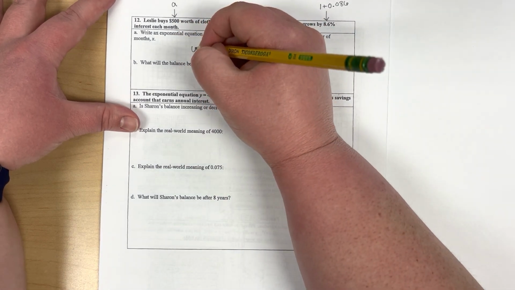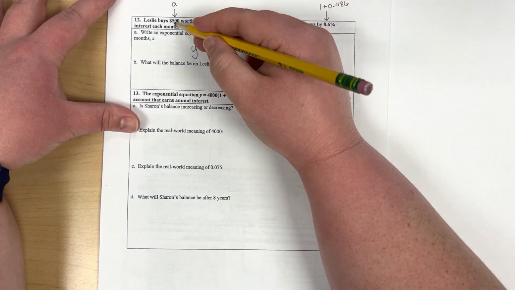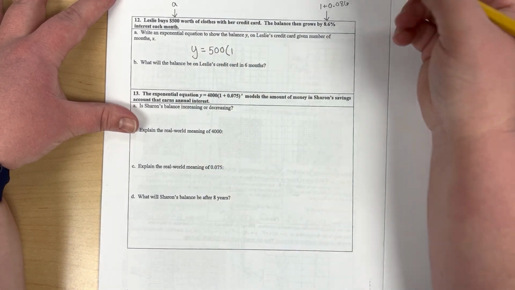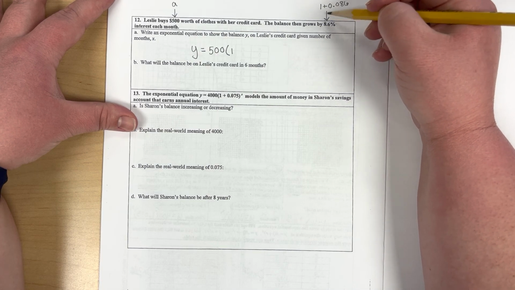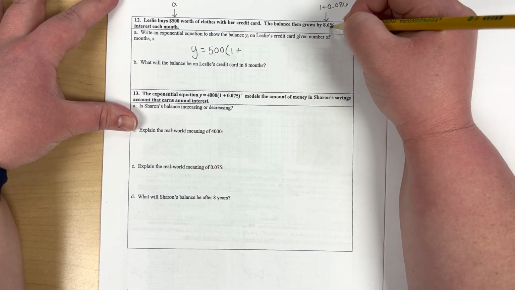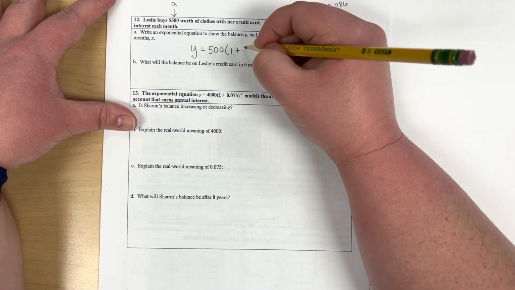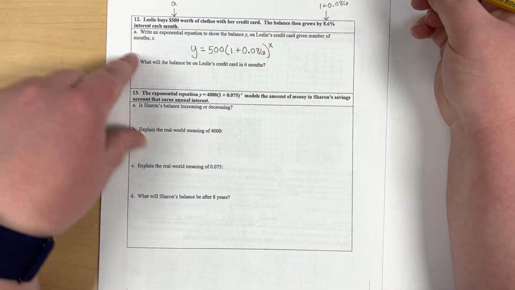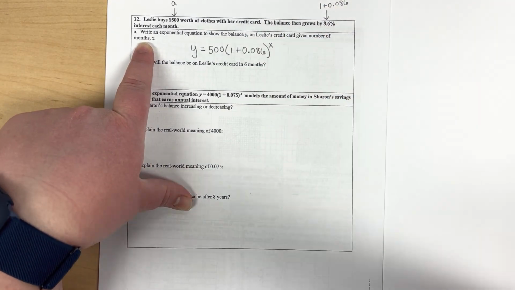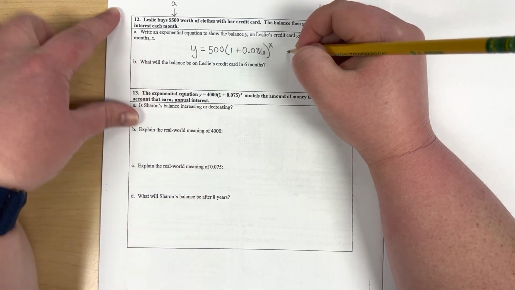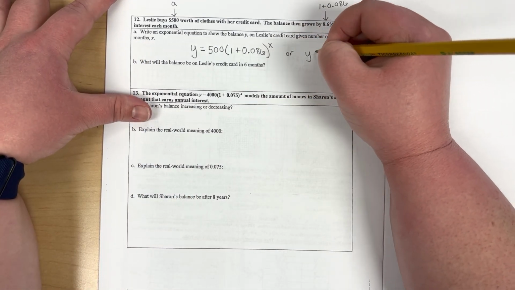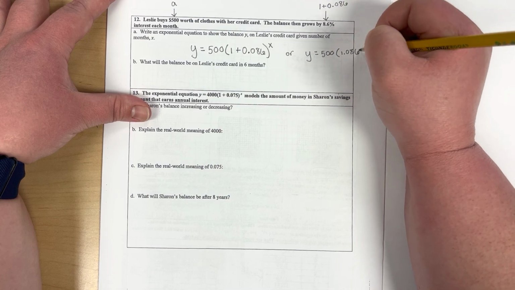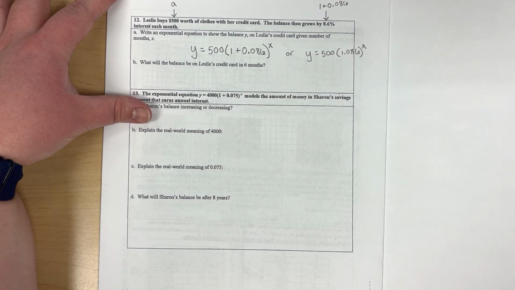So in my equation, it's going to be y equals, my A is 500. The 1 represents the balance itself, and then I'm just adding on the 8.6%. So I have to change 8.6 to a decimal, which is that 0.086. And then it's to the x, where x represents the number of months, okay? So you can either leave the equation like this, or you could rewrite it if you want. It's the same as y equals 500 times 1.086 to the x. I will take either equation.